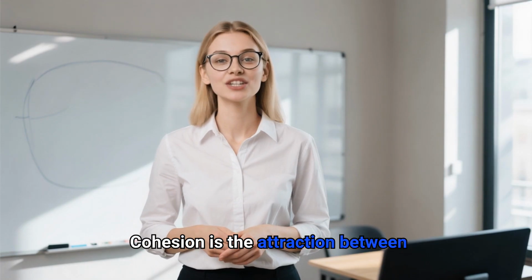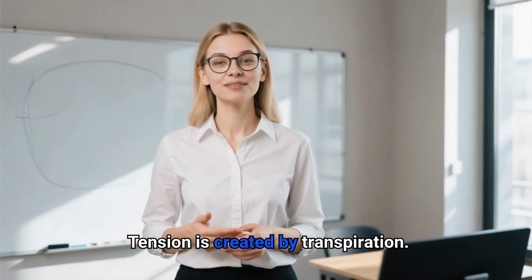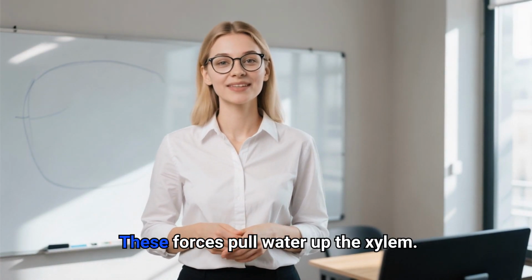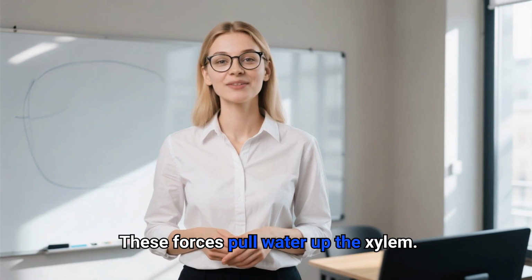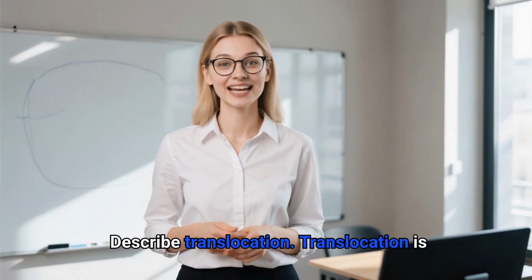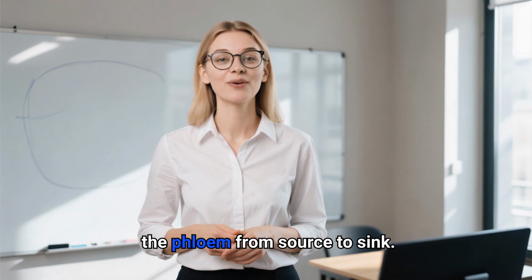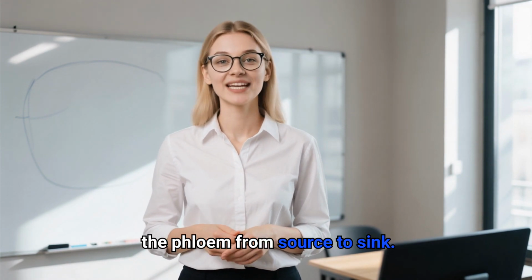Explain the cohesion-tension theory. Cohesion is the attraction between water molecules. Tension is created by transpiration. These forces pull water up the xylem. Describe translocation. Translocation is the transport of organic substances in the phloem from source to sink.